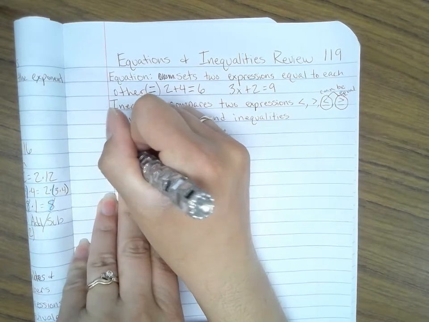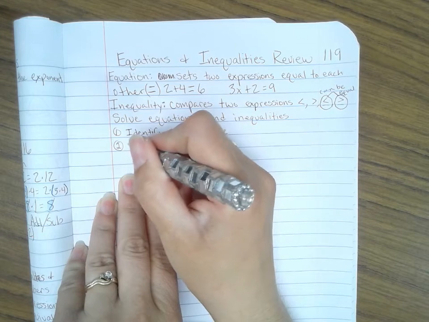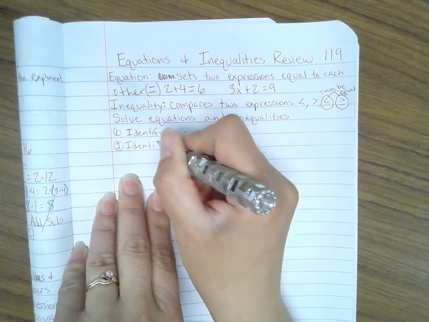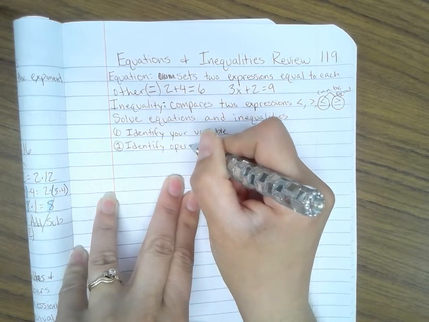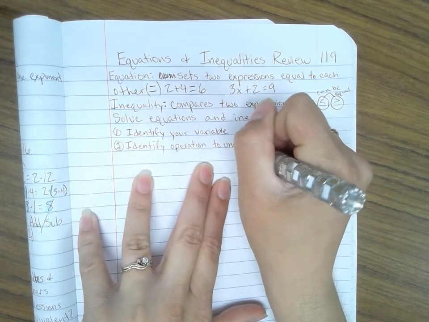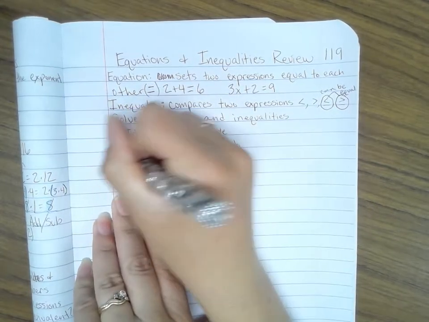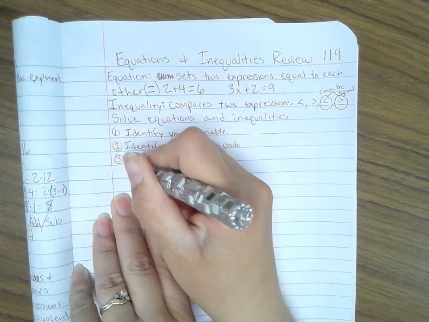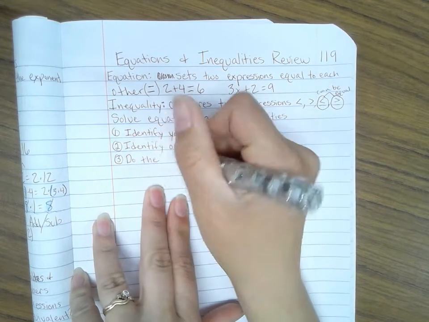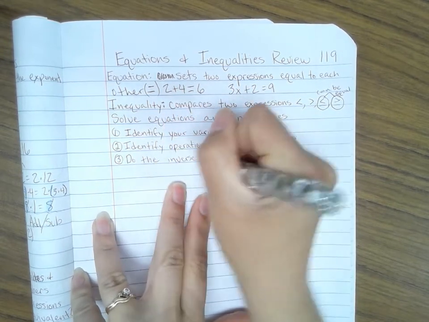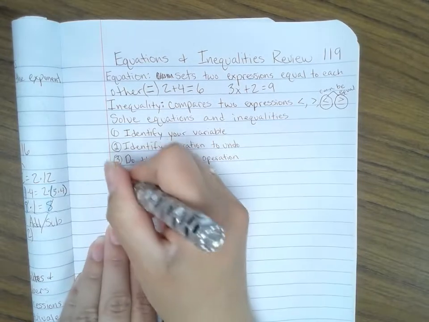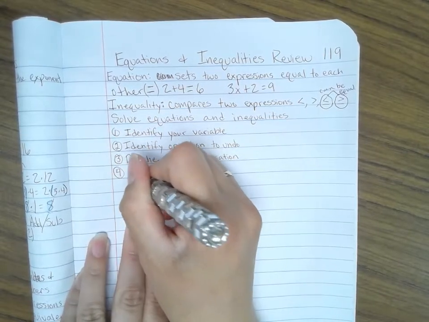Step 2, identify the operation to undo. Third, do the opposite or the inverse operation. And step 4, check your answer.